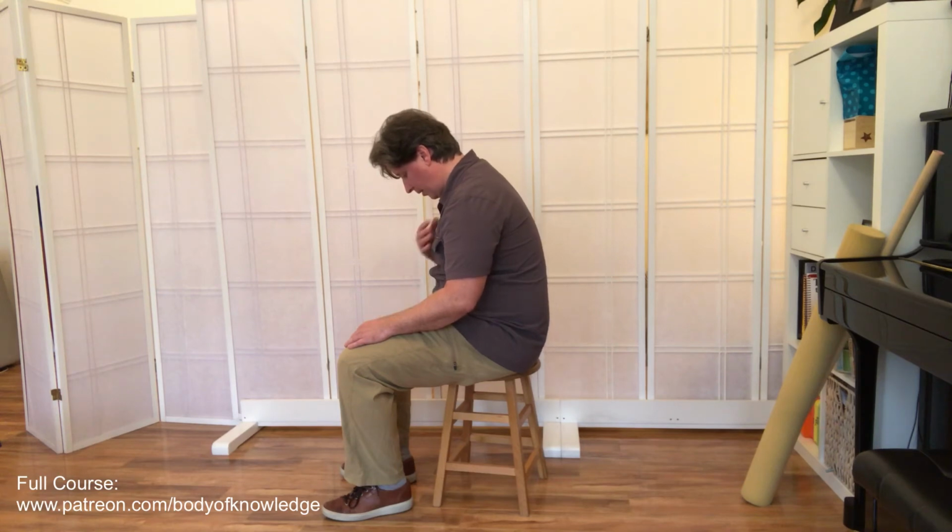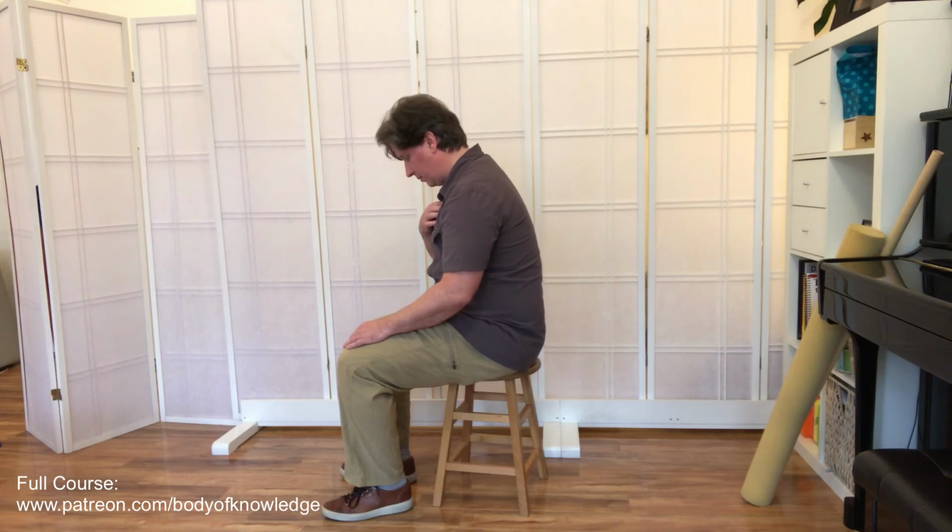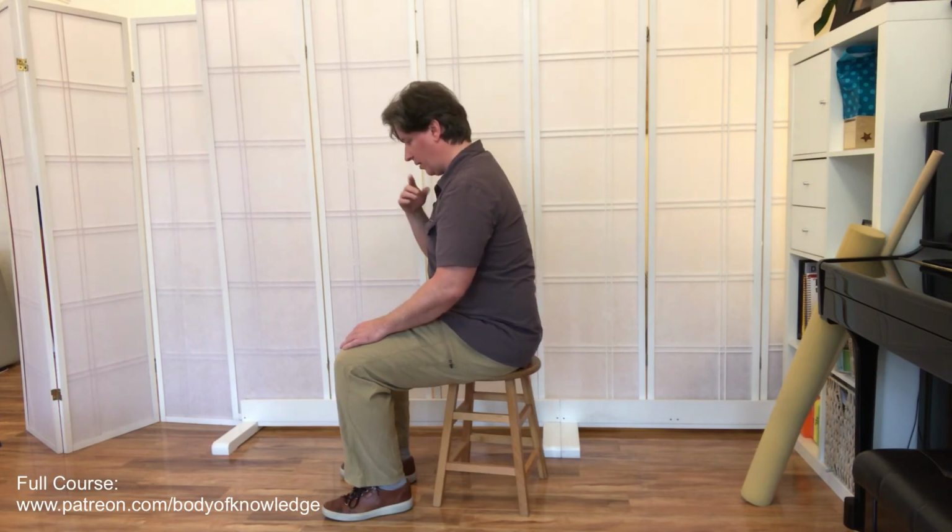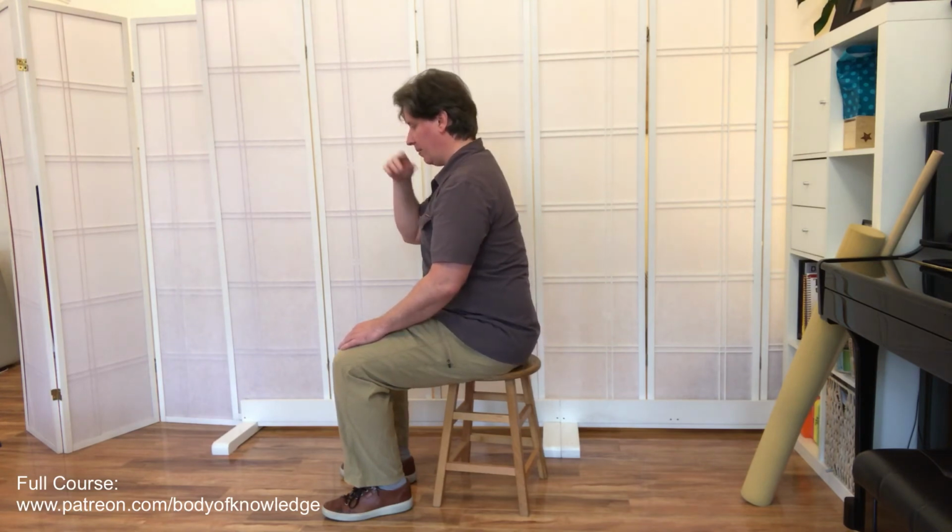And then also on the way back up, the top of the sternum just rises. It feels like it almost goes straight up, even though I know there's a lot changing.